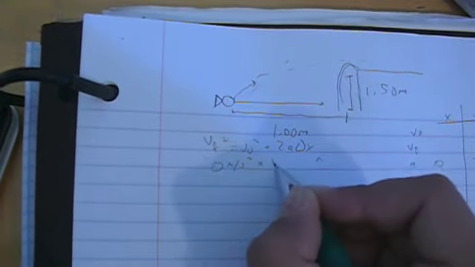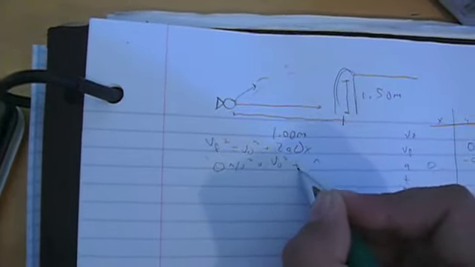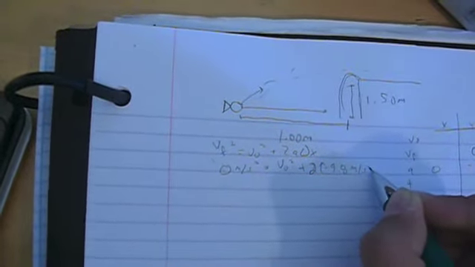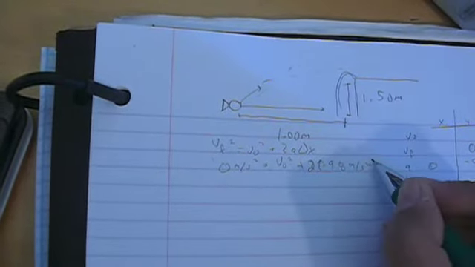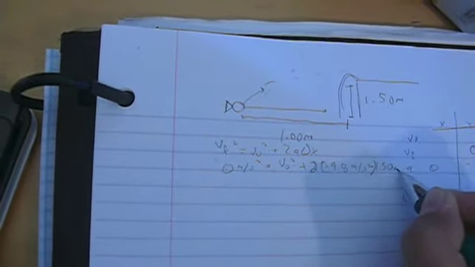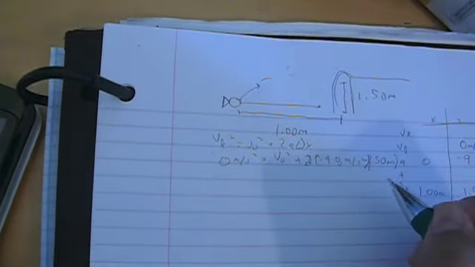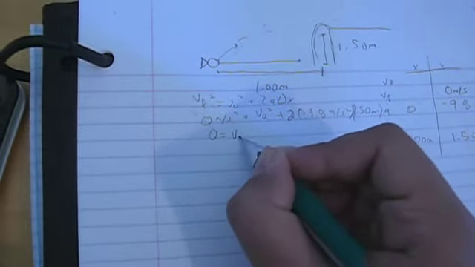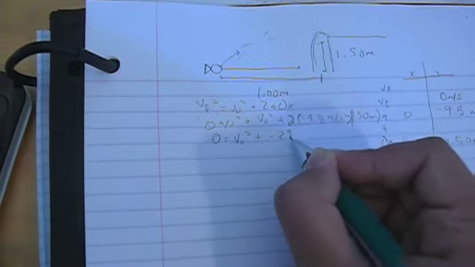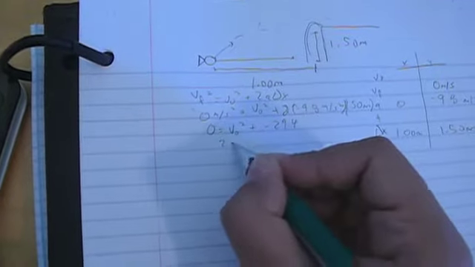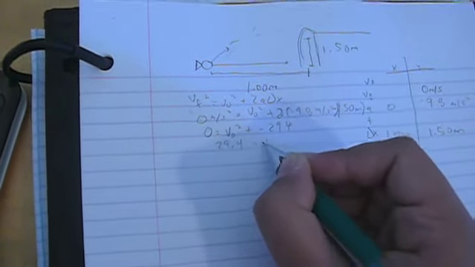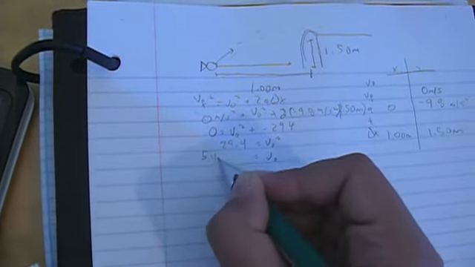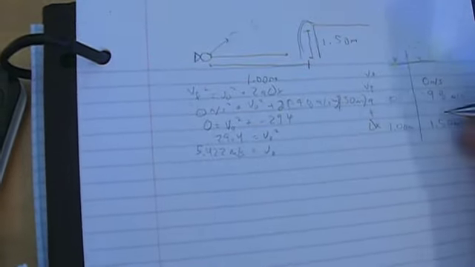So if you plug in the numbers for the y variables, the initial velocity will end up being 5.422 meters per second, for the y value.